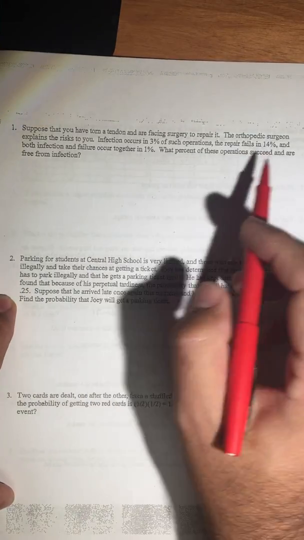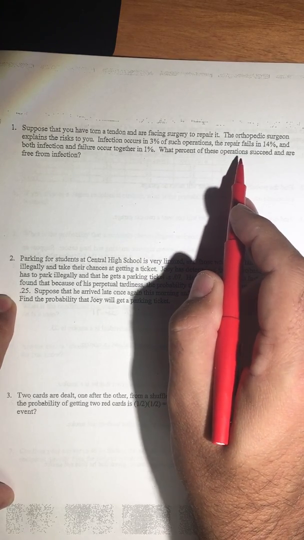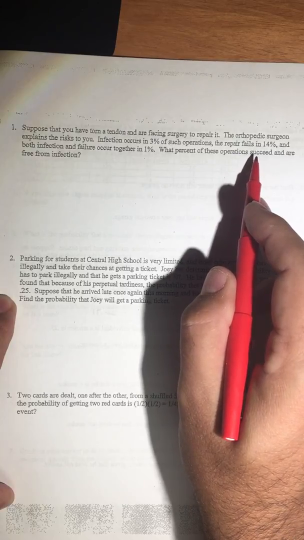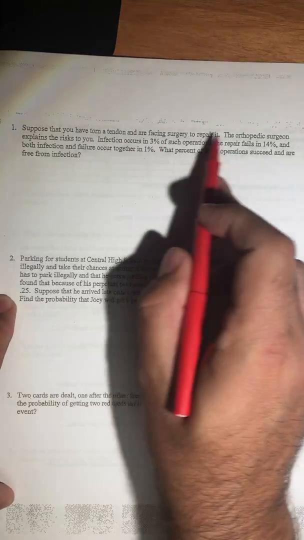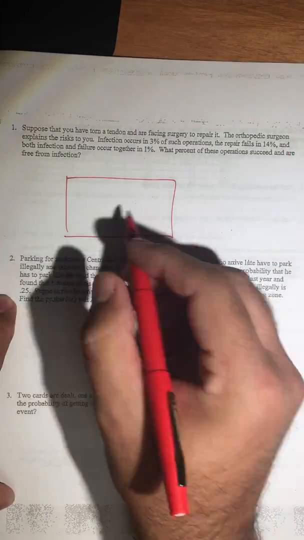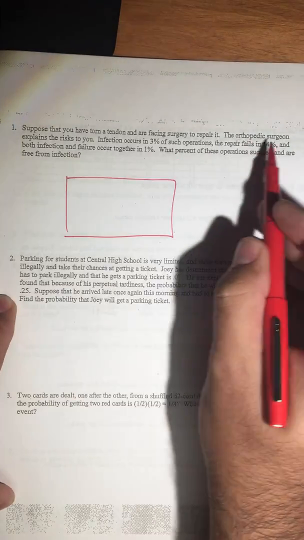All right, so what are we asking for? We're finding the probability that the operation works, right? So there's no infection and it doesn't fail. So let's take the information that they gave us up here and organize it a little bit better. What do we know? Let's make ourselves a Venn diagram for what's going on.